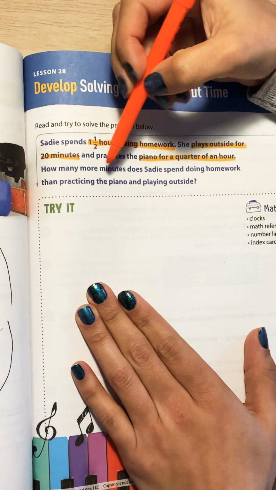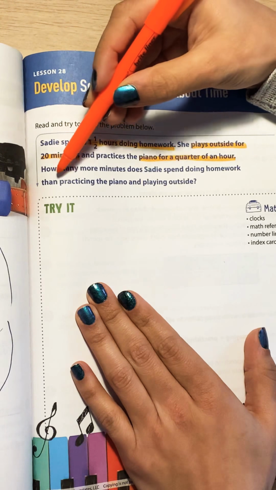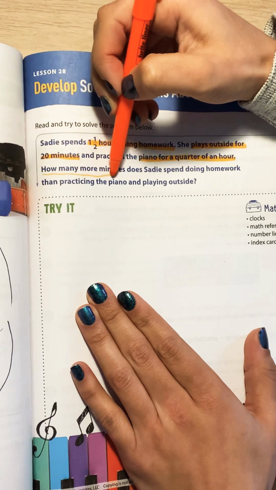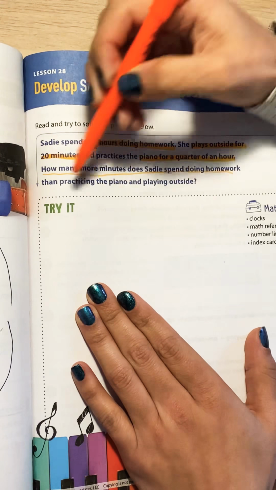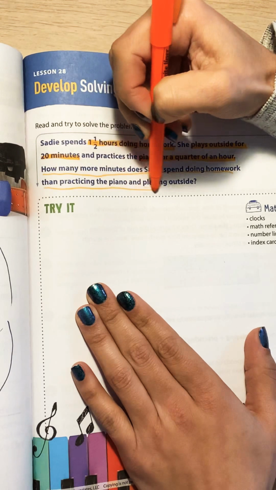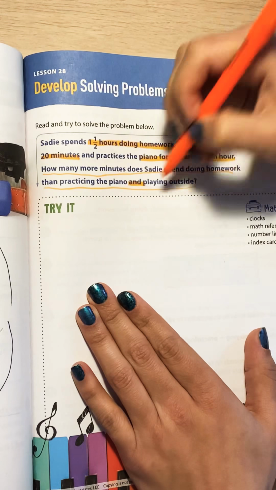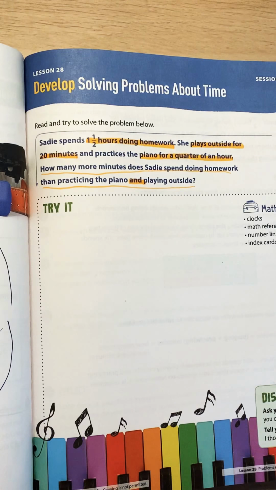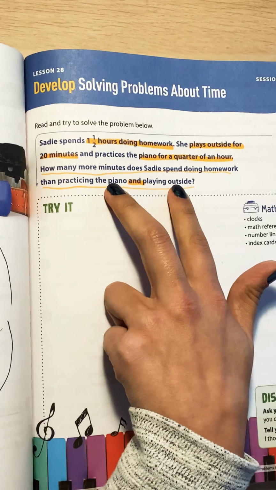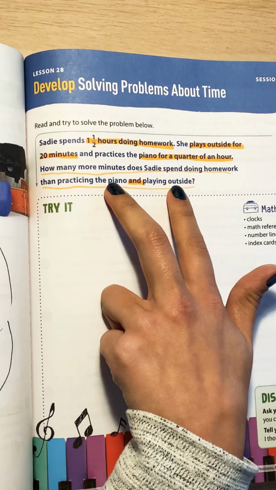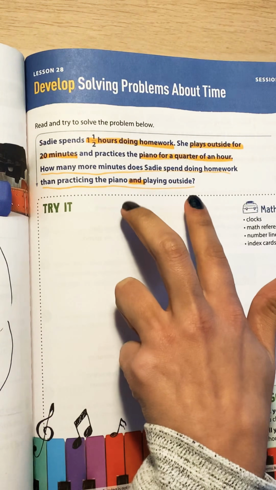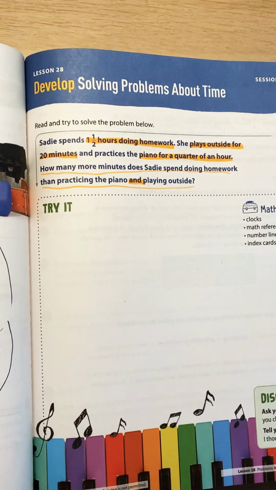Okay, and then they want to know how many more minutes does Sadie spend doing homework, than practicing the piano and playing outside? So, "and" is super important in there. We have to combine the piano time with the playing outside time and see how much longer the homework time is compared to both of those together, okay?